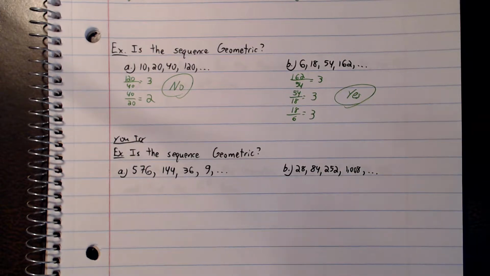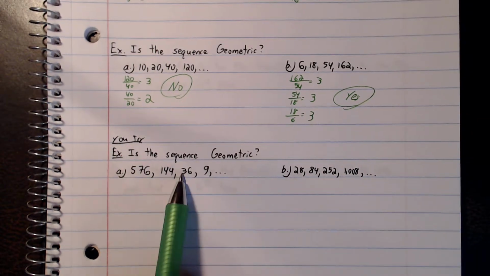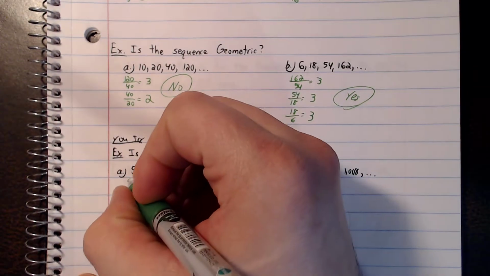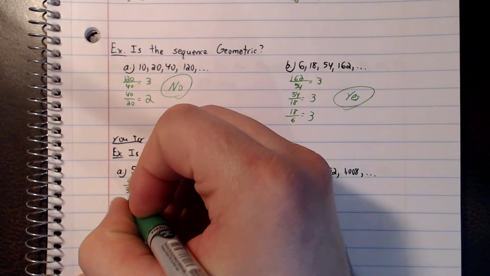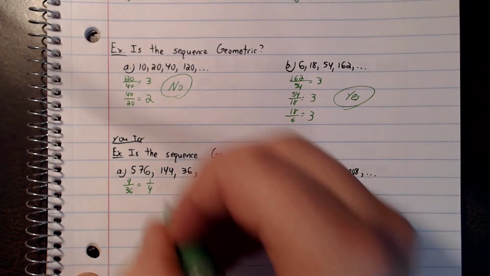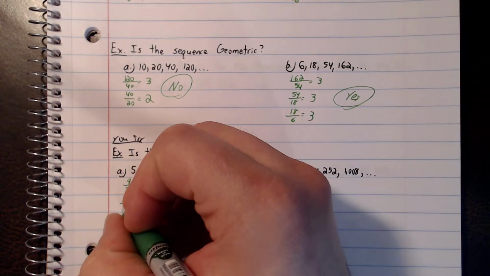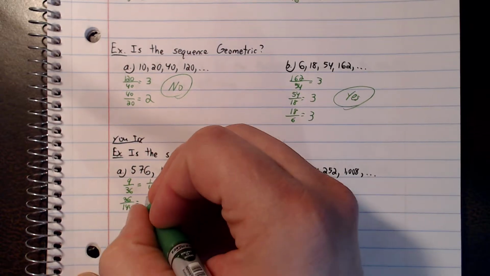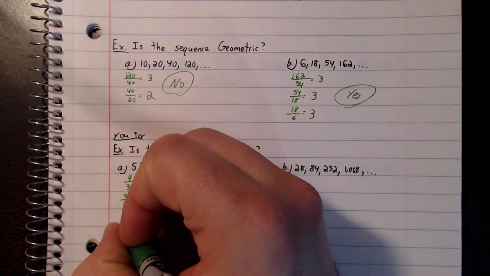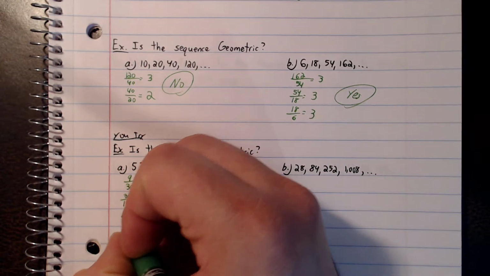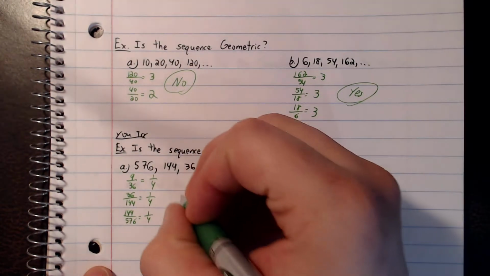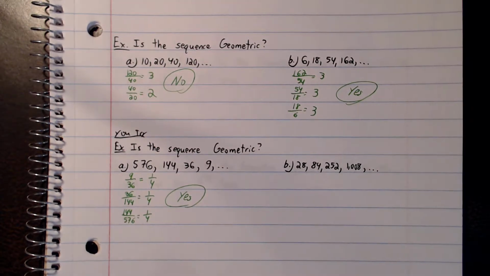Alright, so we're checking to see if these sequences are geometric. We need to work backwards just like every other problem so far. We're going to do 9 divided by 36. That's going to reduce to 1/4. Then we're going to keep on going. 36 by 144. That reduces to 1/4. By the way, if you did this on the calculator, you would have had 0.25, right? But as long as we get the same amount every time, which we do, it's 1/4 every time, this happens to be geometric.